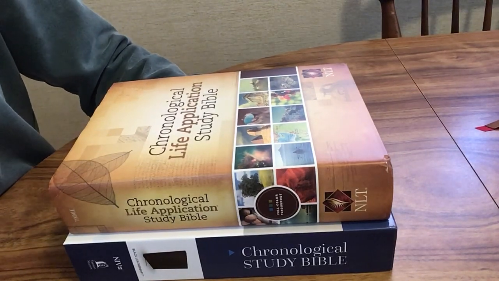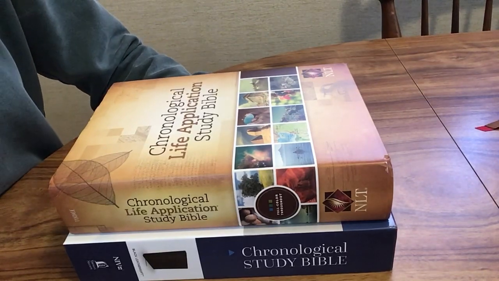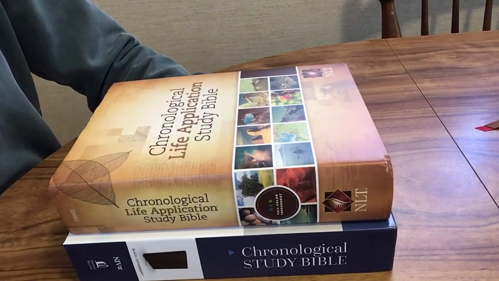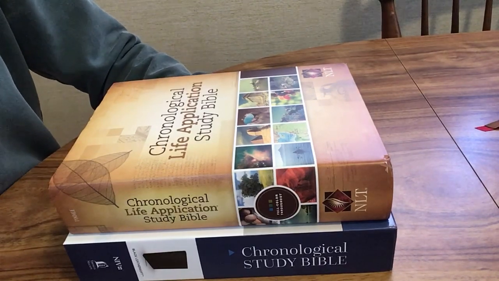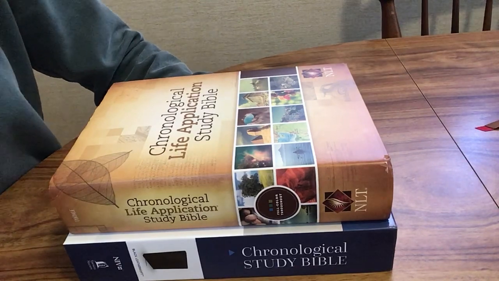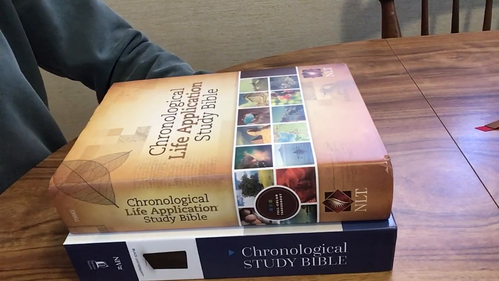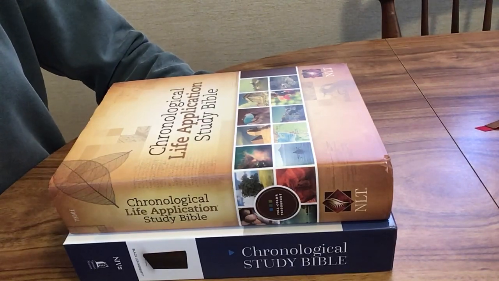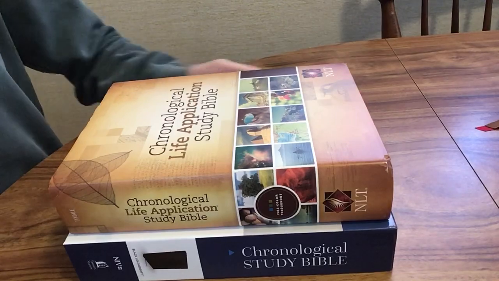Today I just wanted to compare two of my chronological study Bibles. One of my goals this year is to work through a chronological study Bible, and I was having trouble deciding which one I wanted to use. So I thought I may not be the only one in that boat, so I would go through these two that I have and compare them, and maybe I will help myself and maybe someone else decide which one they're going to go through this year.